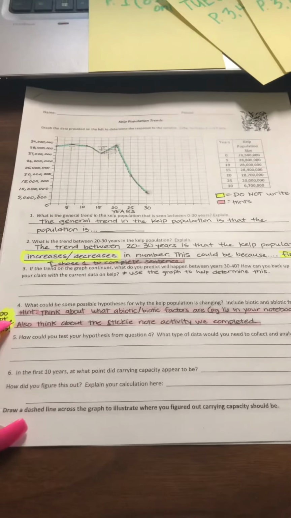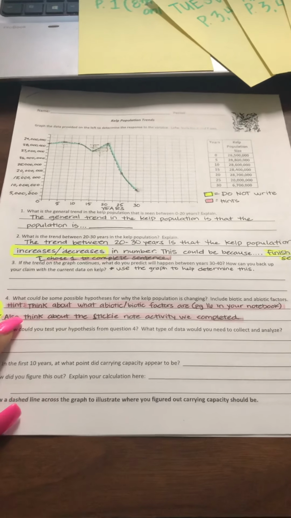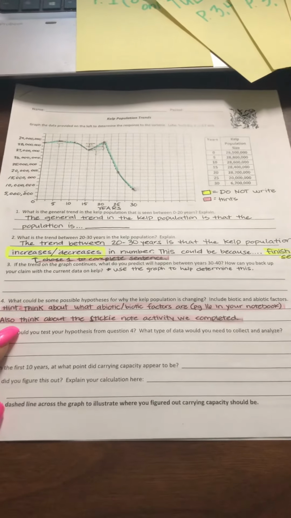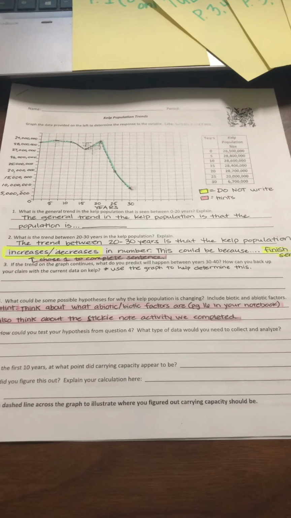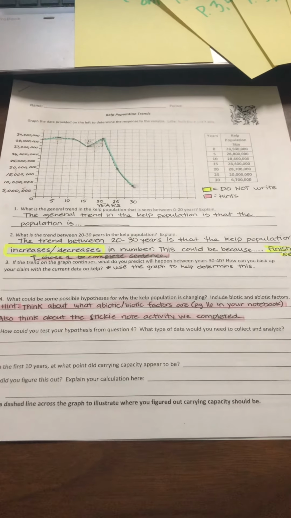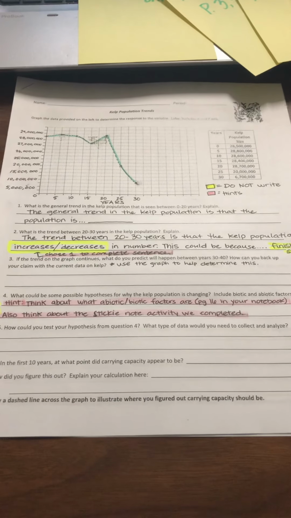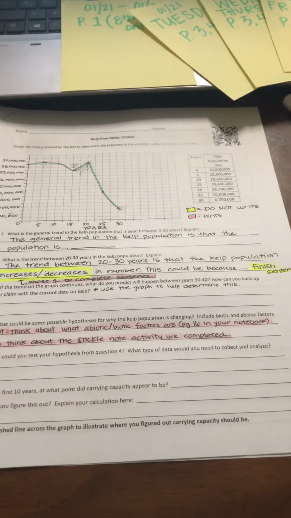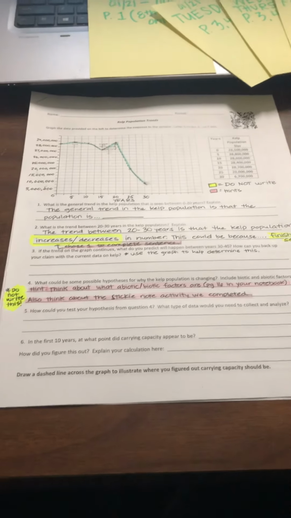For number 4, I wrote you a hint. You should not be writing this down in this box. It says, think about the abiotic and biotic factors or what they are. And you can find that on page 16 in your notebook. You may also think about the sticky note activity that we completed. That's up on the board as we speak, okay?